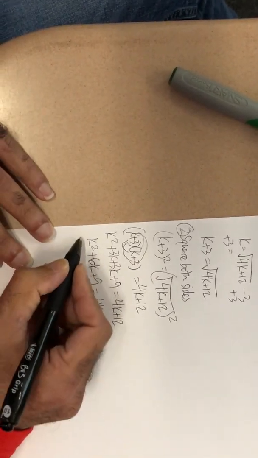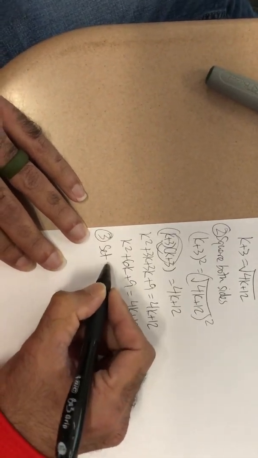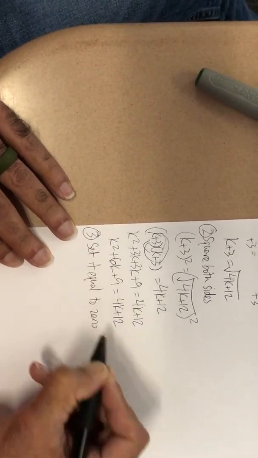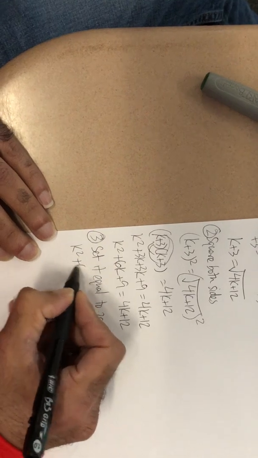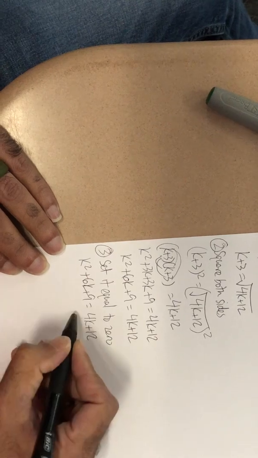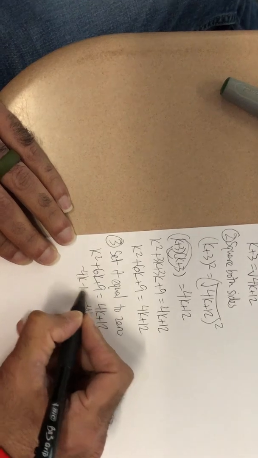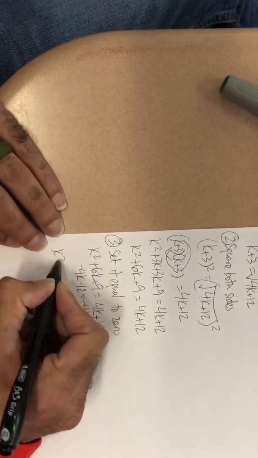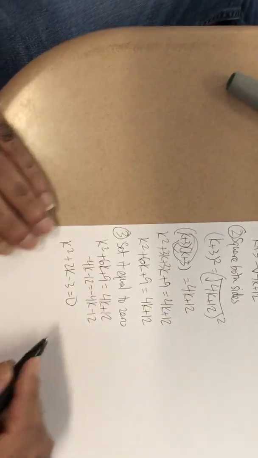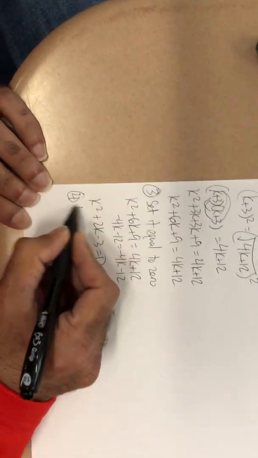Well, you can see it's a quadratic, so we're going to set it equal to 0, which means we're going to have to move things to the other side. So we have k squared plus 6k plus 9 and 4k plus 12, and we're going to subtract the 4k and the 12. And now we have k squared plus 2k minus 3, and it equals 0. Well, now that we're at this point, you know what we can do? We can factor and solve.